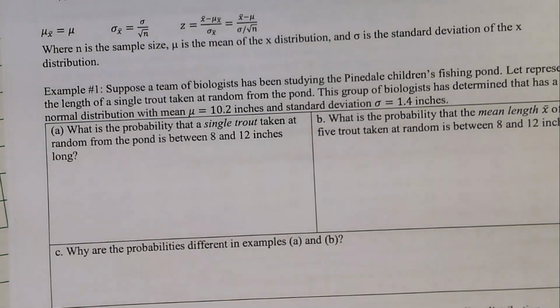Going to talk about the central limit theorem, and we're going to talk about sampling distributions today. So it's a little different. It's kind of an extension of lesson 6.3.